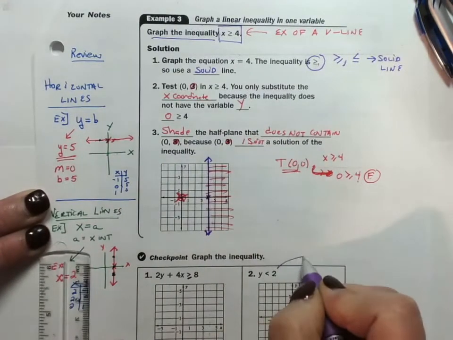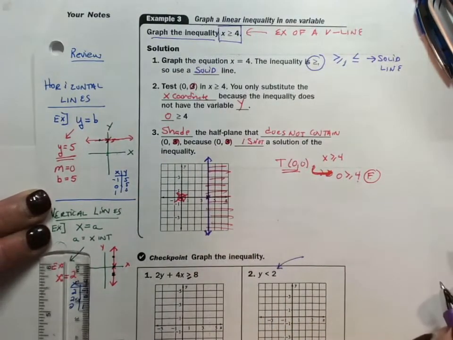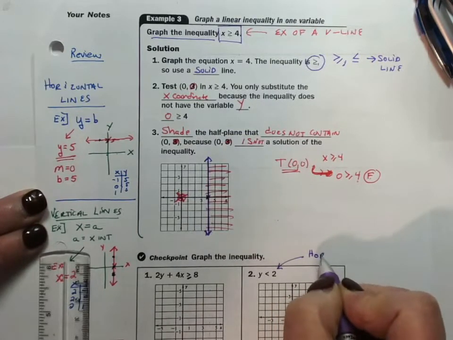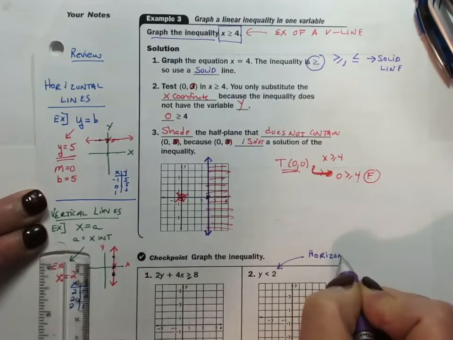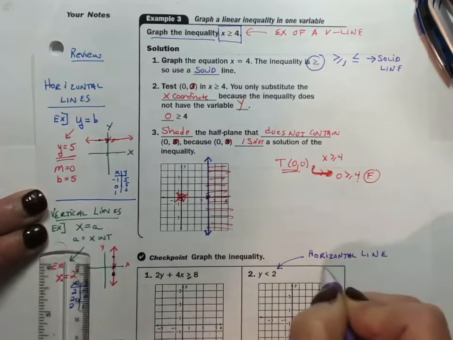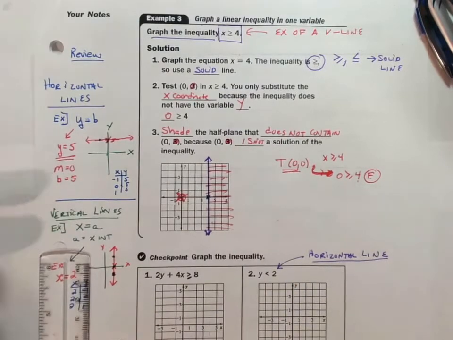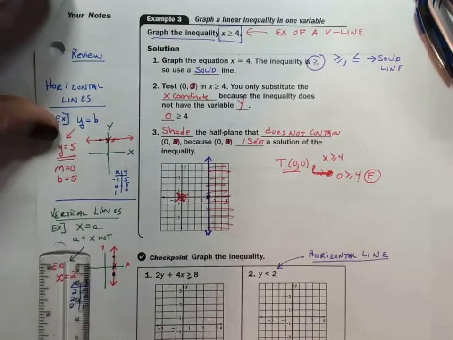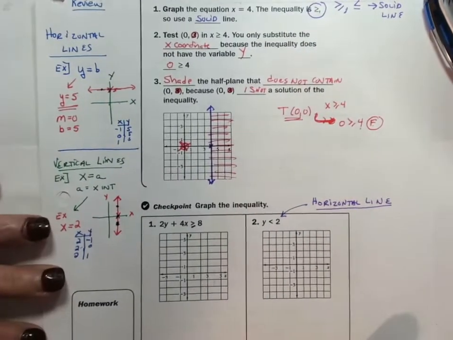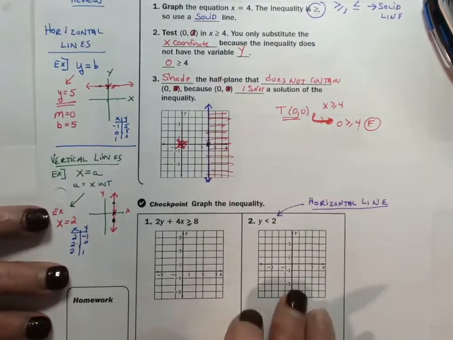Now I want you to do this one yourself. This is going to be a horizontal line. So I'd like you to pause and do this problem.